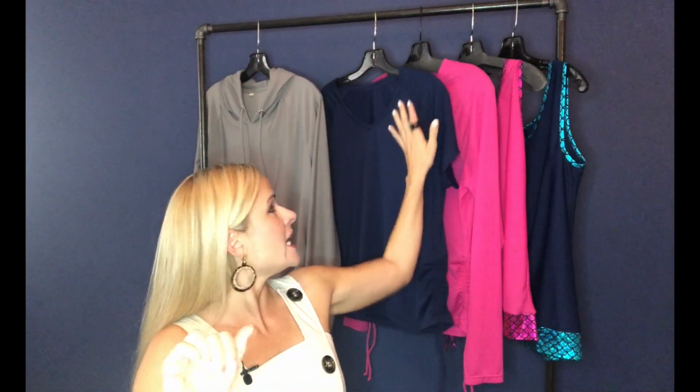Once your tech pack is done, which literally has each measurement, each call out, each design detail of the garment, how long this drawstring should be, how long it'll be when it's tied, down to every little detail. After that tech pack is done, I pass it to my pattern maker, and she then creates the paper pattern. What is a paper pattern?